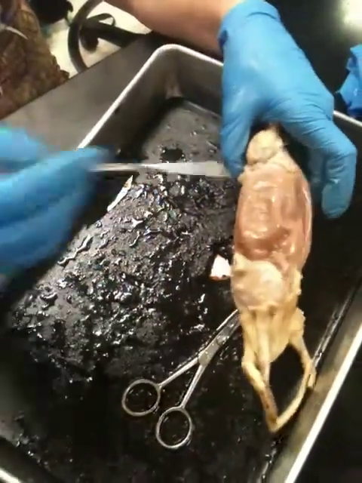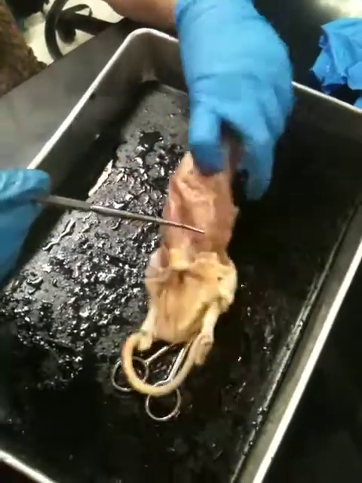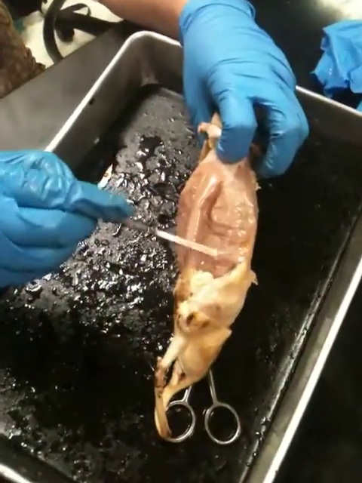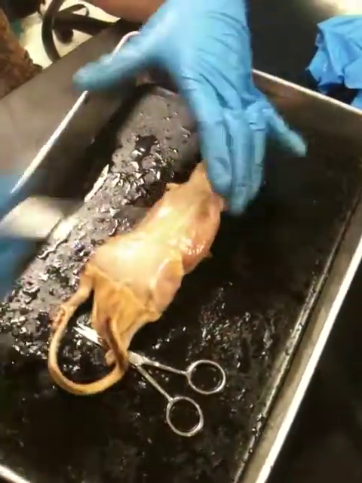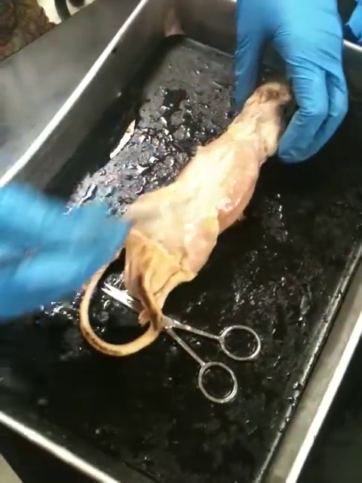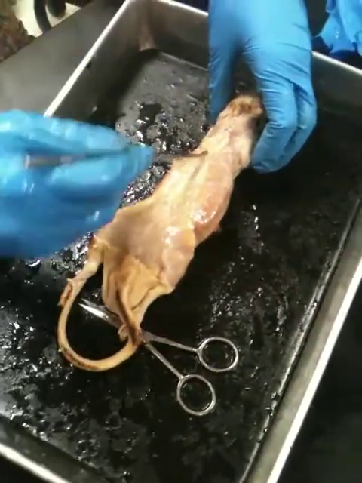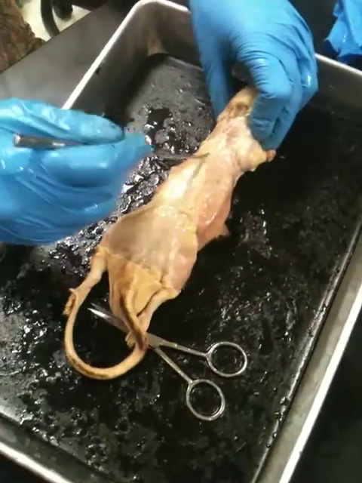Now, coxal, think about coxal like hips. So something off to the side right here, or off to the side right about here, is going to be your coxal. If we now flip it back, we're going to see the vertebrae. So anything along the vertebrae itself is vertebral. In terms of subdivision, this is vertebral.